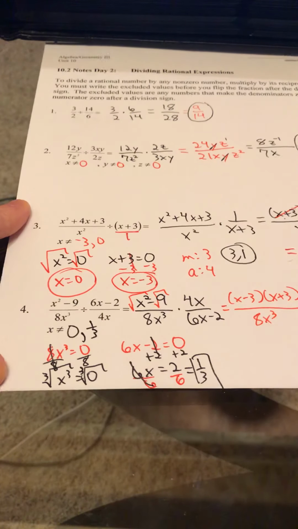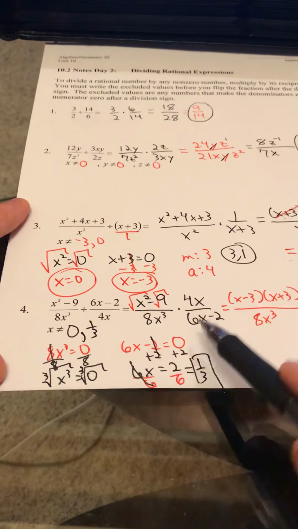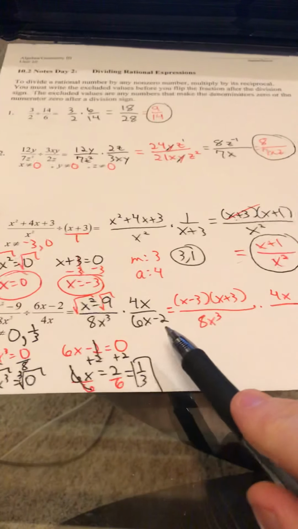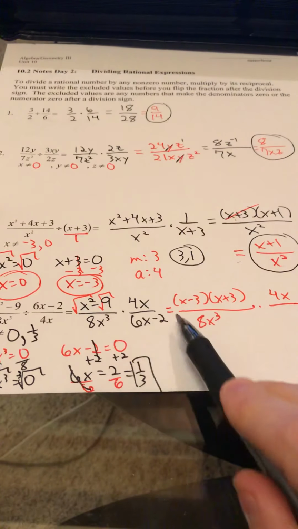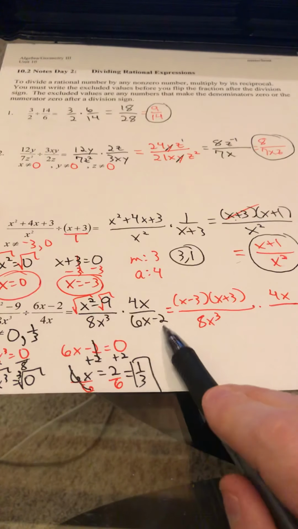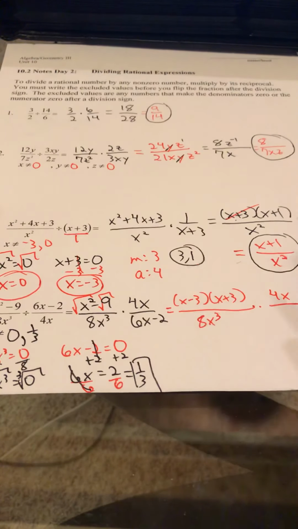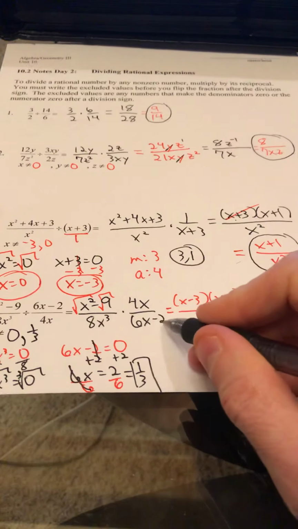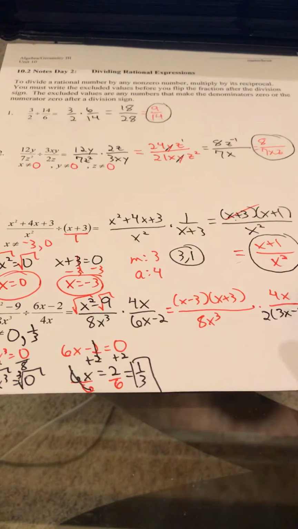Well, the next fraction, again, we can't do anything initially with the 4x. We'll talk about how that will work here in a moment. There is a GCF that I can divide out of 6x minus 2. I can divide a 2 out of both of these. When I divide 2 out of 6x, it leaves 3x. Divide 2 out of minus 2, and we get 1.